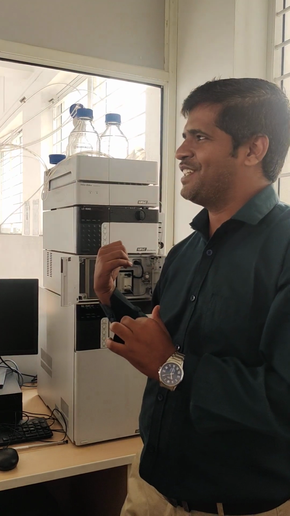One more concept of the gradient system is that we can change the composition, the concentration, of the mobile phase during the analysis. That is called the gradient system, or gradient elution. So what is the application of the isocratic system and of the gradient system? We have to know it, na? Only then can we use the gradient system here.